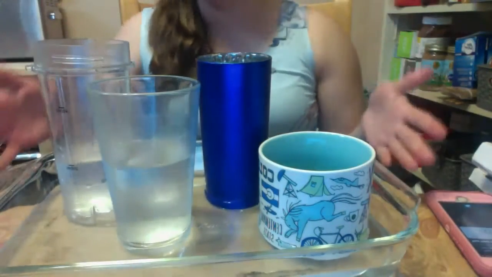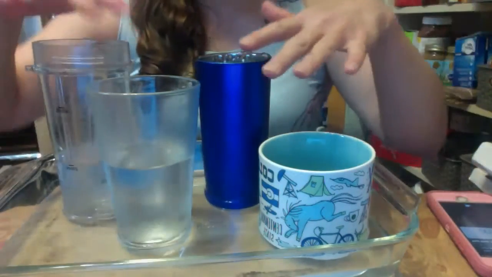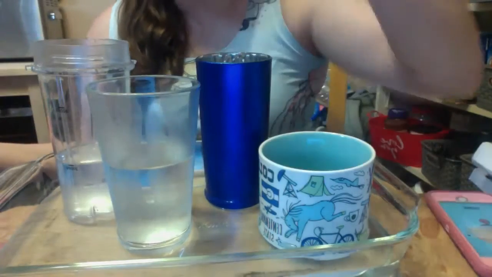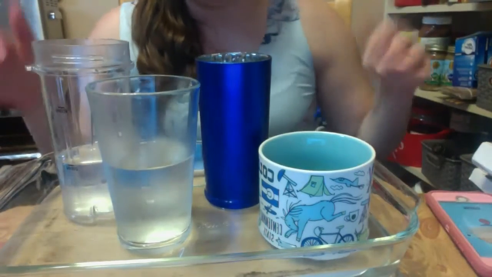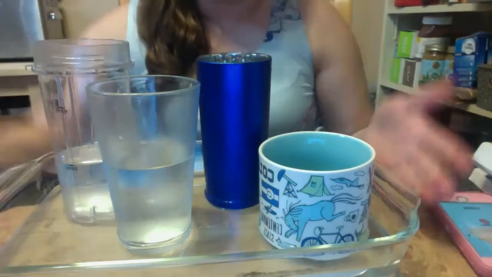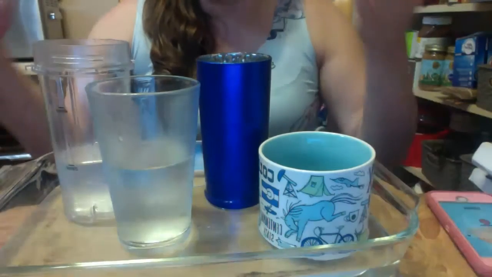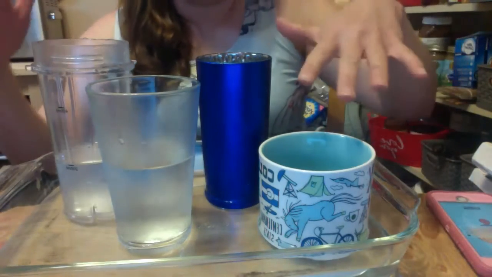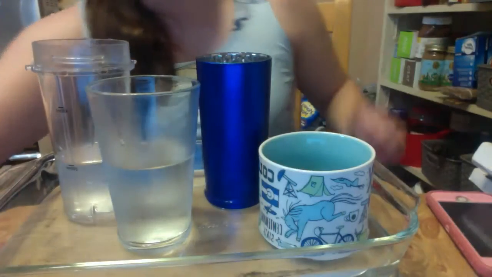Okay, so our hot water is in here. We have our cups. You see some condensation forming on the edge of my glass. That's because the water from my container down here is evaporating, and then it's cooling as it reaches the rest of the air and condensing on the side of the glass.